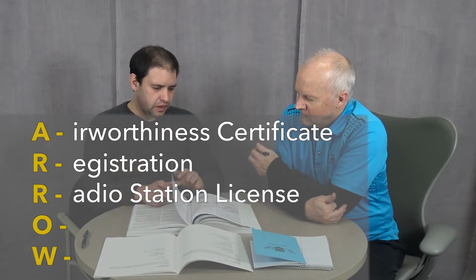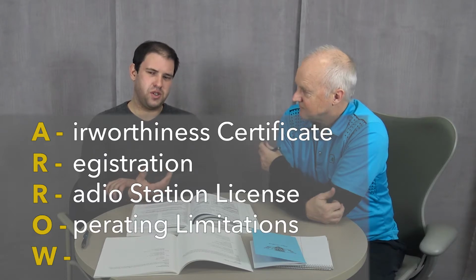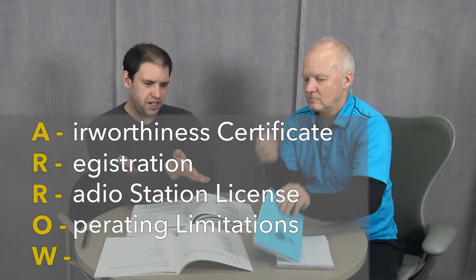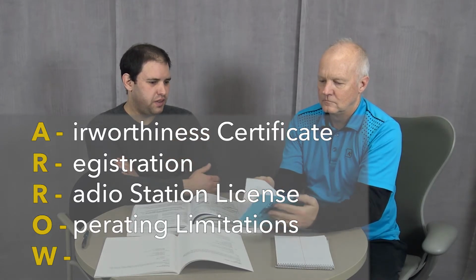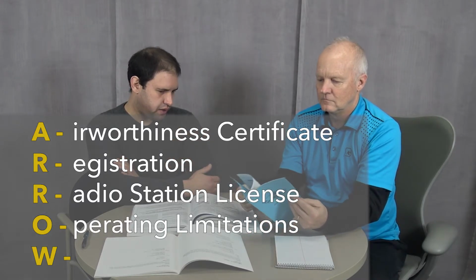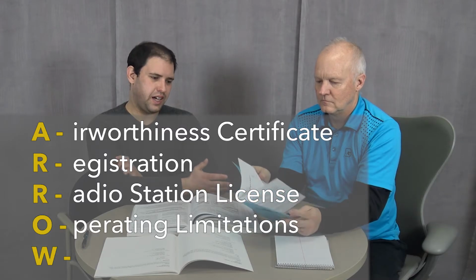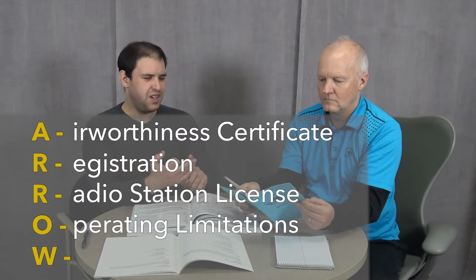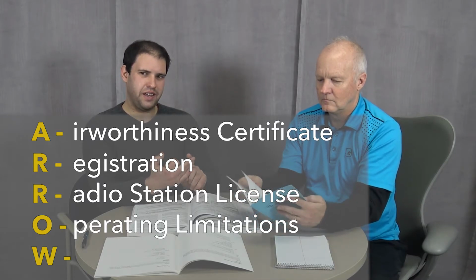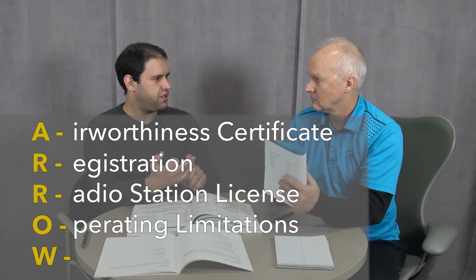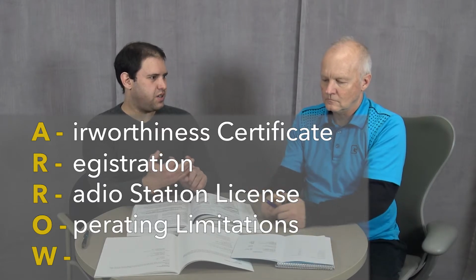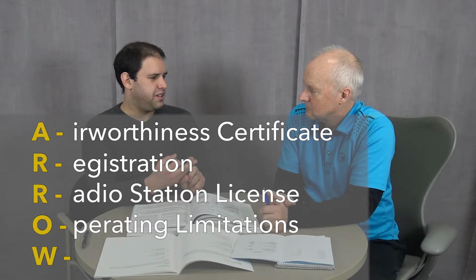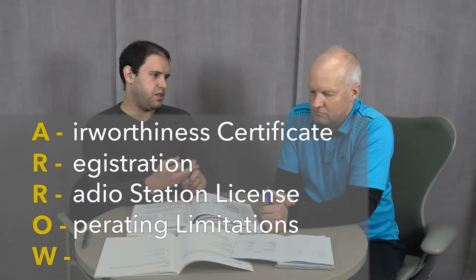And then we have operating limitations, which are listed in the limitations section of the Pilot's Handbook. There are also the markings on the instruments, so red lines for maximum speeds, maximum temperatures, maximum pressures, painted on the instruments. Those are also limitations. And any placards in the aircraft are also considered limitations.